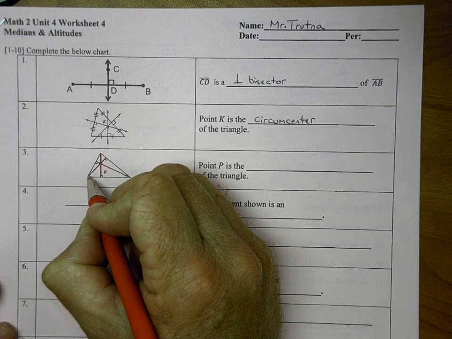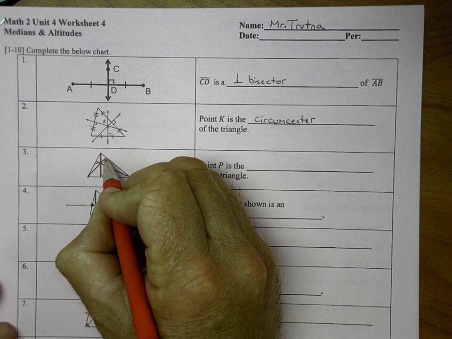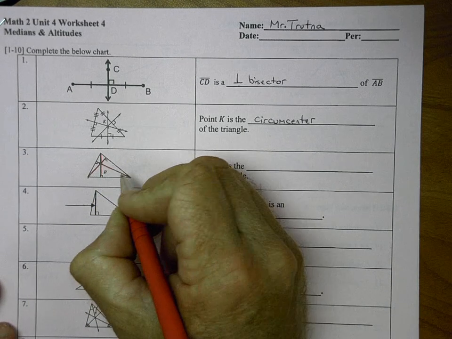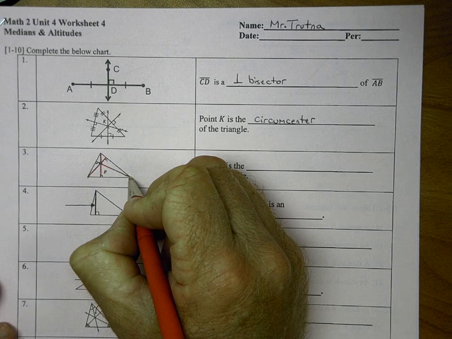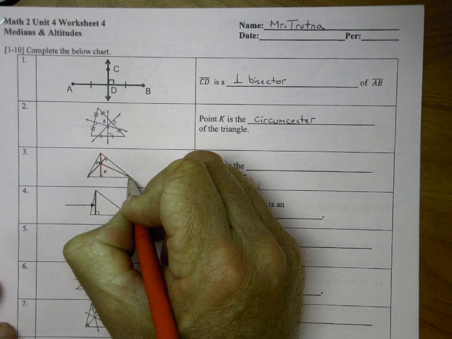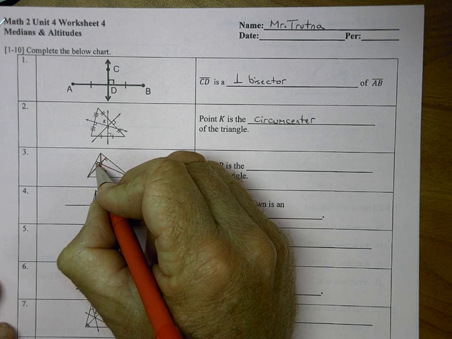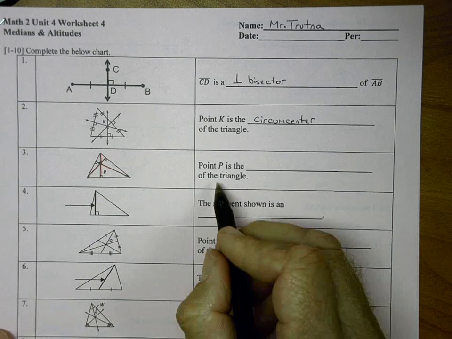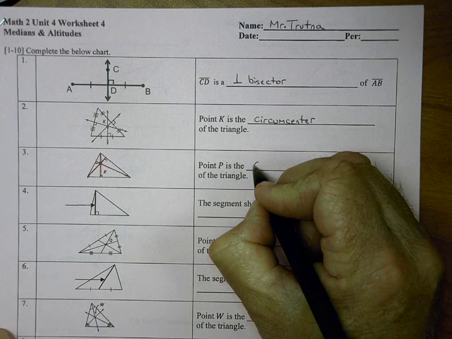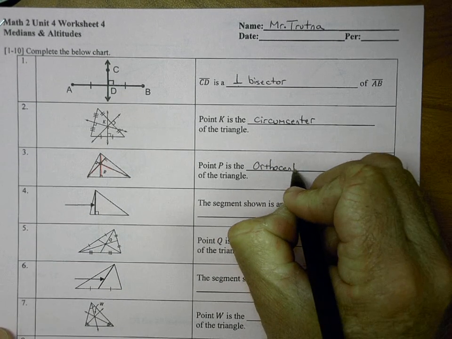So what's the name of a line segment that starts at a vertex, goes to the opposite side of the triangle, and makes a 90-degree angle? That's an altitude. And if you notice, all three of these line segments start at a vertex, a corner, they go across the triangle to the opposite side, and they always make 90 degrees. So we have three altitudes. Where the three altitudes intersect is called the orthocenter. So point P would be an orthocenter.